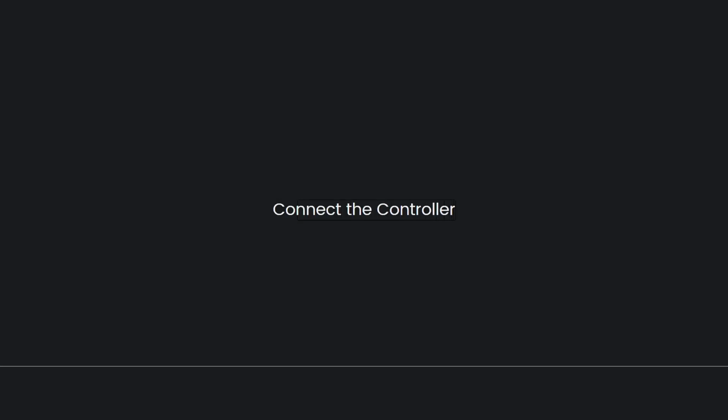Connect your controller. Make sure your controller is properly connected to your computer. For wired controllers, check that the USB cable is securely plugged in to both the controller and the computer. For wireless controllers, ensure that they are paired and connected via Bluetooth or a wireless adapter.